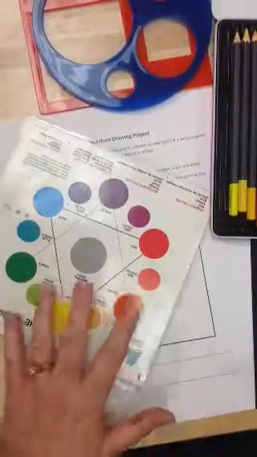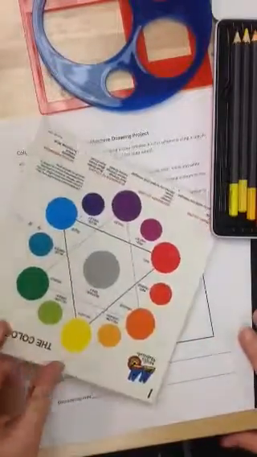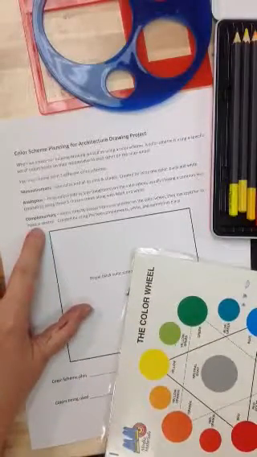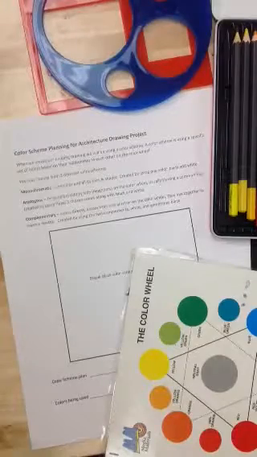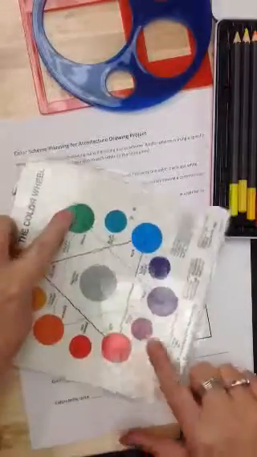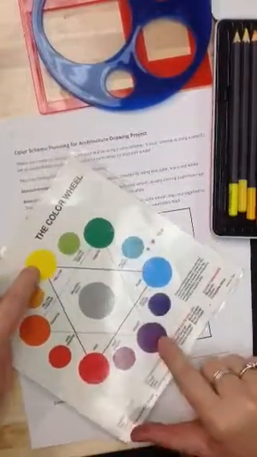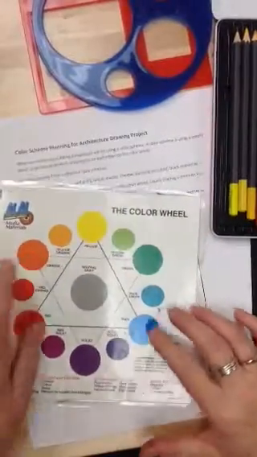Again, I can use as many versions of the colored pencils as I can find, along with white and black. We always need white and black for shading. The next scheme that you can choose from is complementary, and complementary colors are colors that are across from each other on the color wheel. So it's a color combination like red and green, or yellow-green and red-violet, or yellow and violet. So you can plan that way.